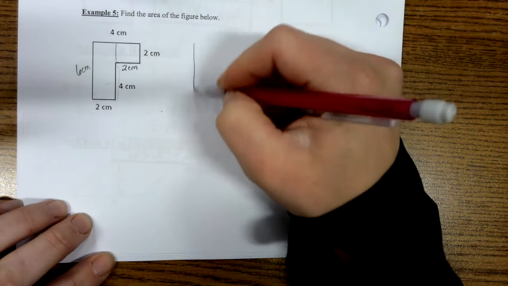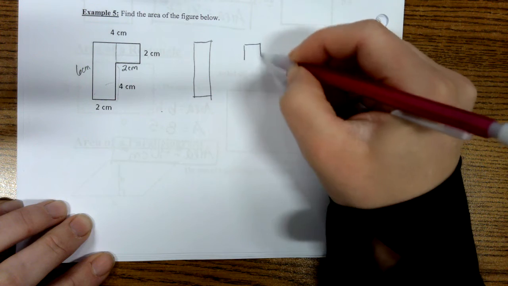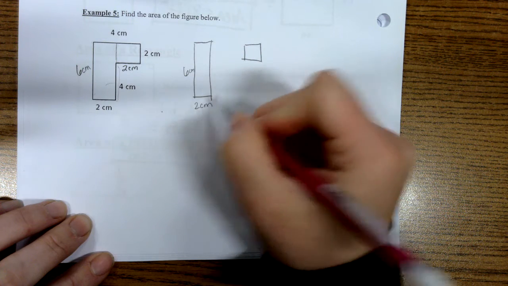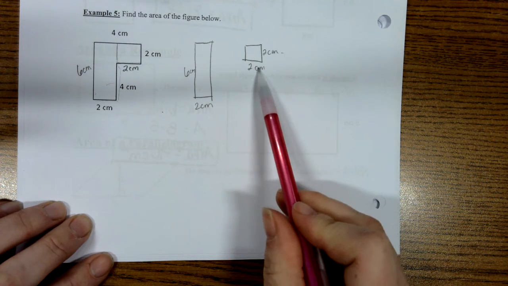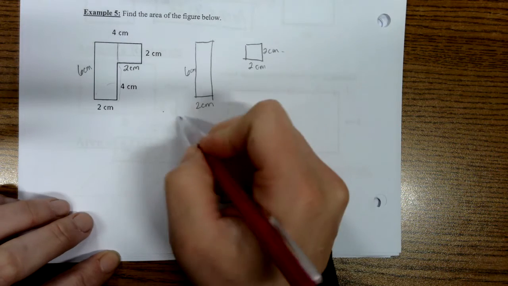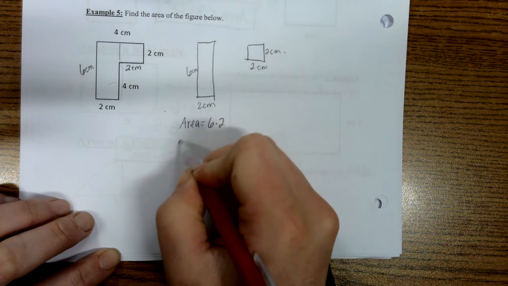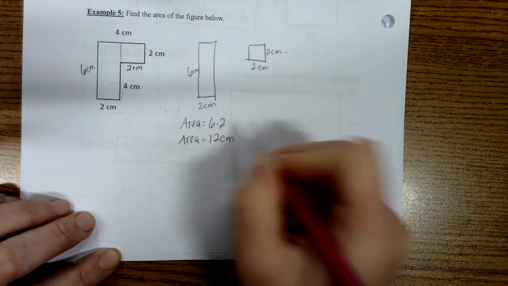When you draw the two shapes, you have the rectangle and you have the square. This is 6 centimeters, this is 2 centimeters, 2 centimeters, and 2 centimeters. We'll find the area of each, and then you can add them together. The area of this is 6 times 2, which is 12 centimeters squared.